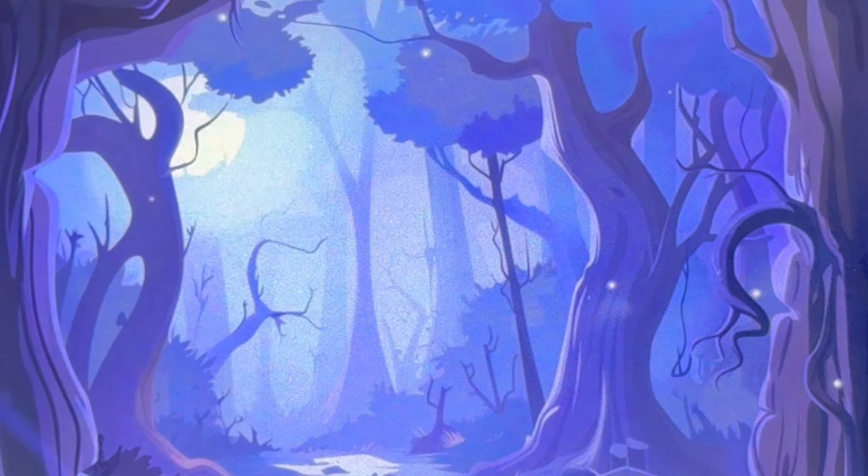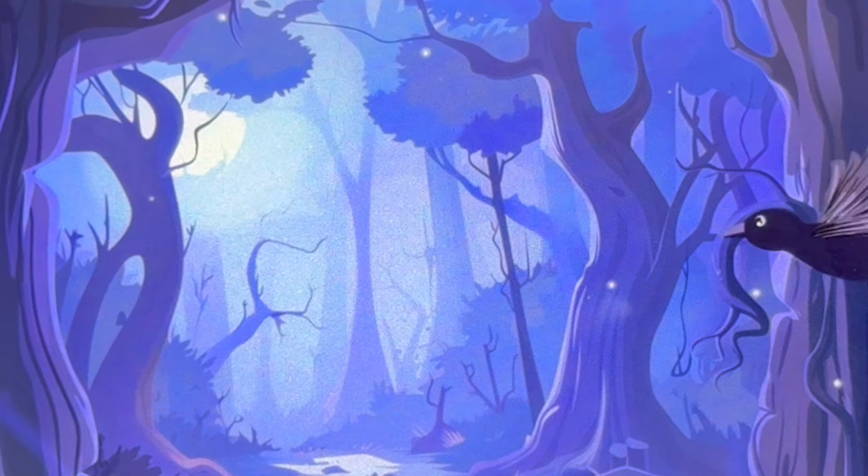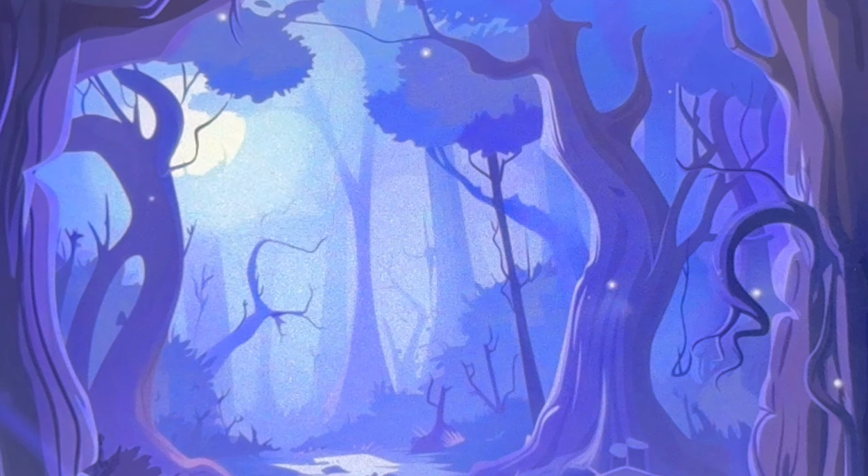Did you see that? You see that little raven flying through the haunted forest? That's what we're going to build today. This is a Procreate Dreams skill drill, and it's a very simple exercise in learning the importance of anchor points.